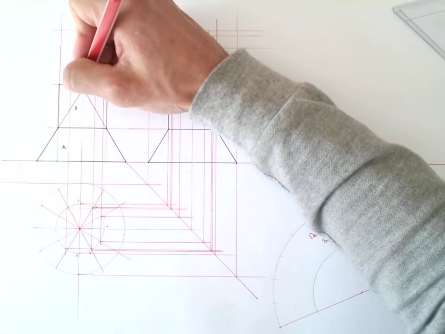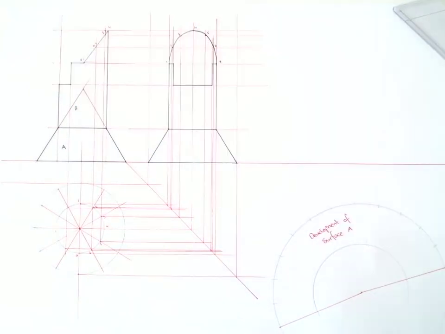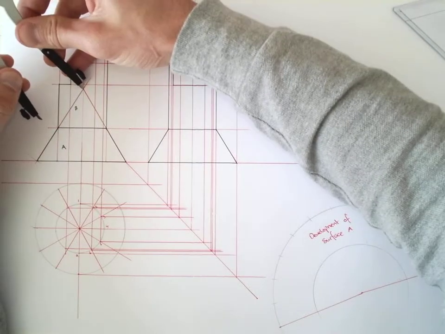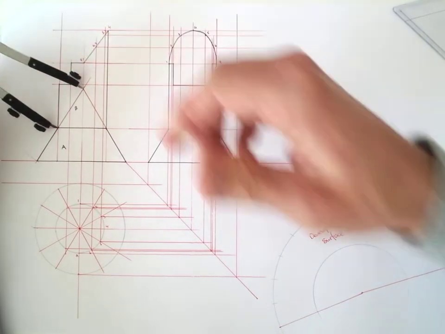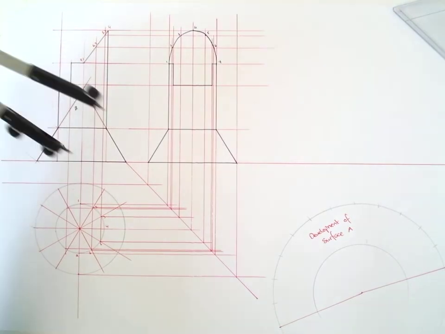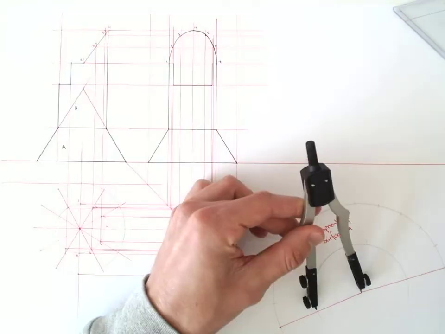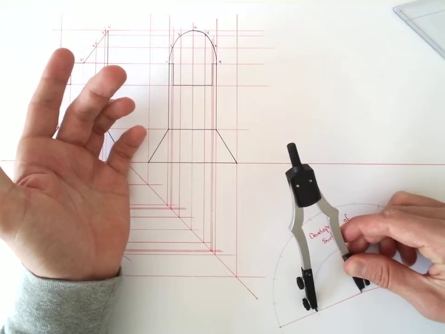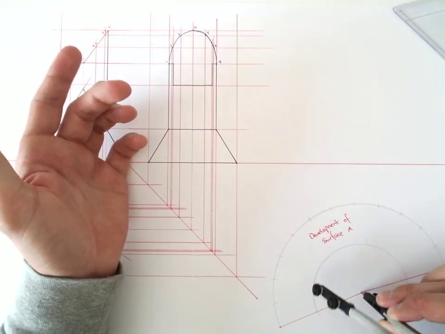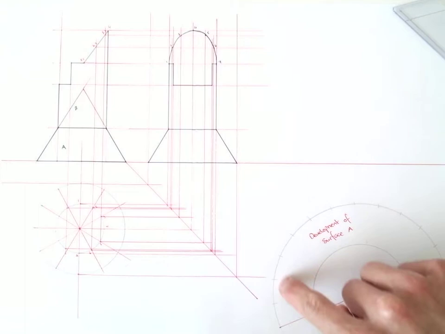From the apex of the cone, measure down to where the cylindrical surface cuts the cone off. Taking that distance on your compass, bringing it down from the center, you're swinging that distance back around. So you can see it there, and that's the surface we want.